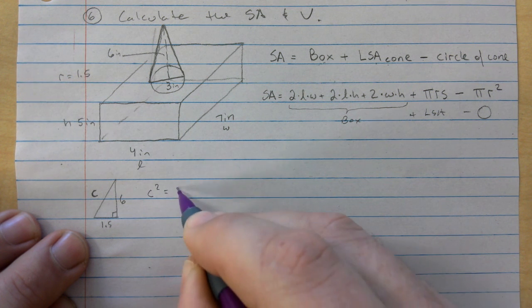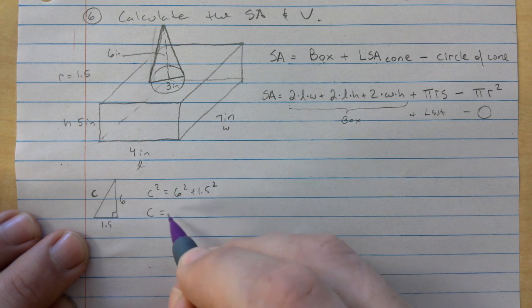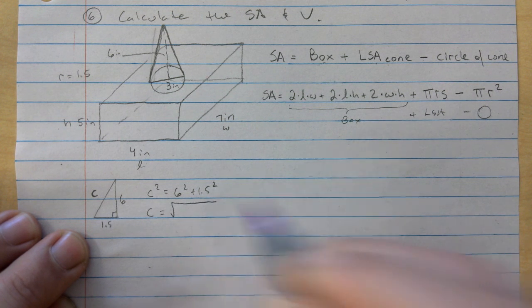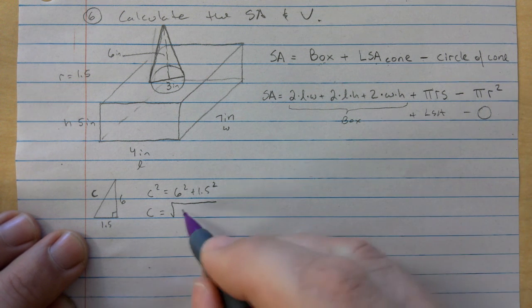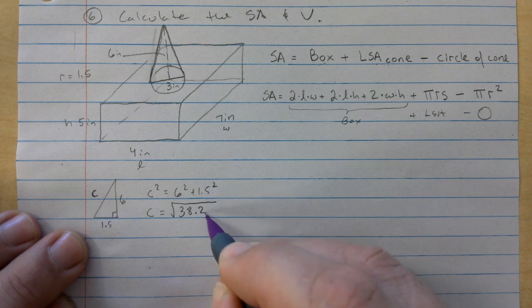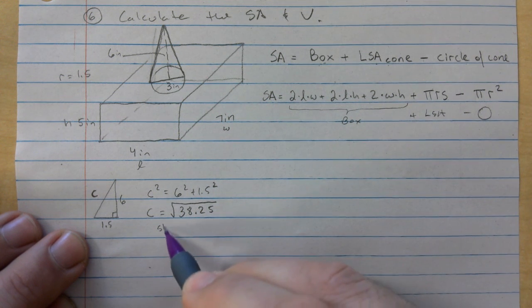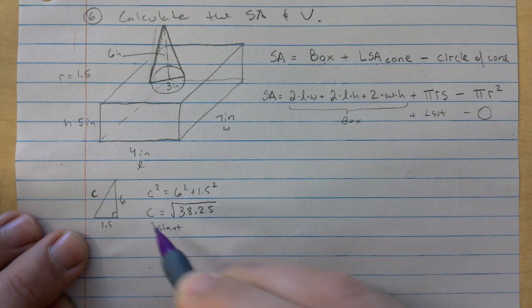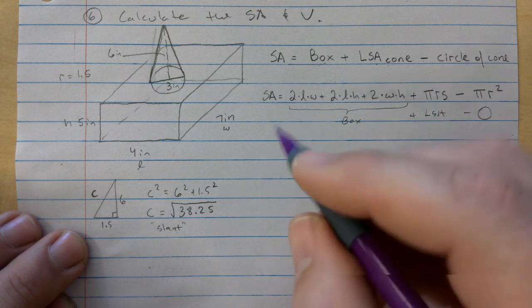So hypotenuse squared is 6 squared plus 1.5 squared. And that would be the square root of, and we'll keep it in the root. That's another thing I noticed on the quiz, that a lot of you found what it is. Just leave it in the root, that's fine. Okay, this is my slant. Now I have everything I need to do this.